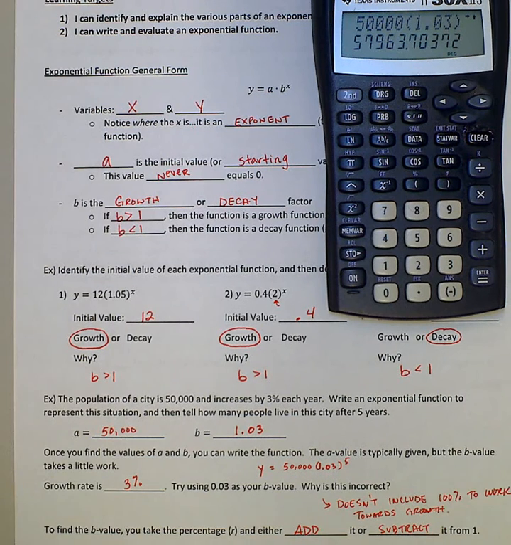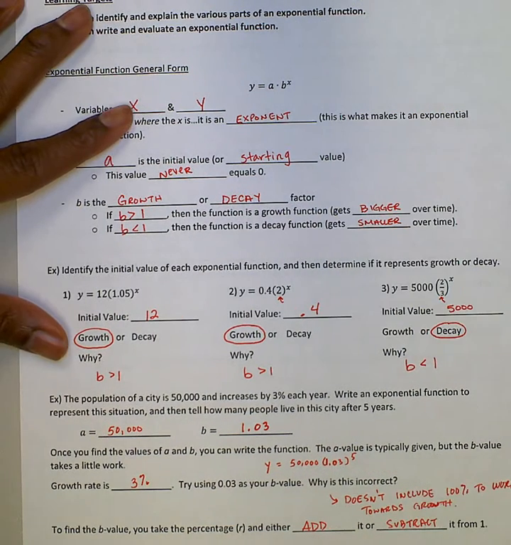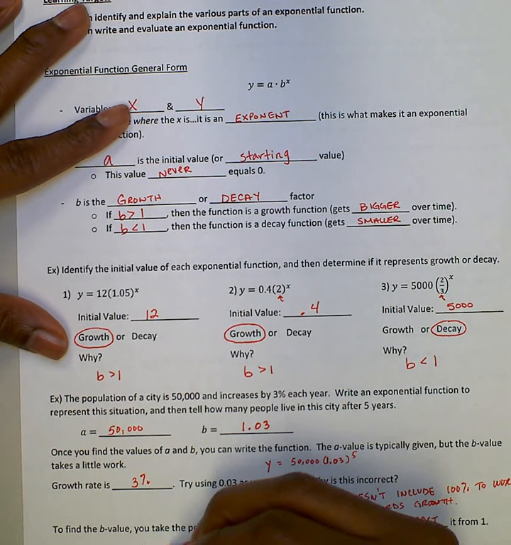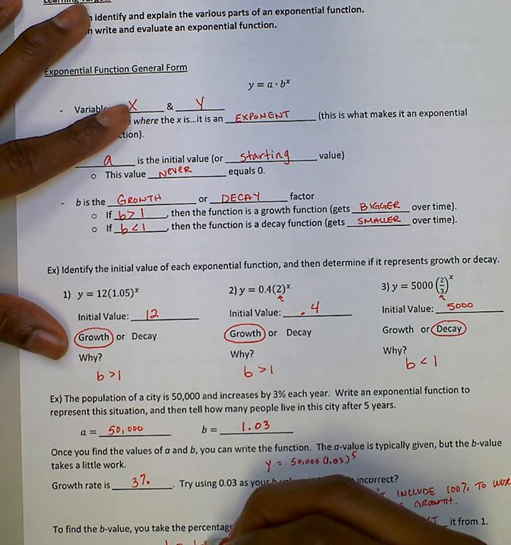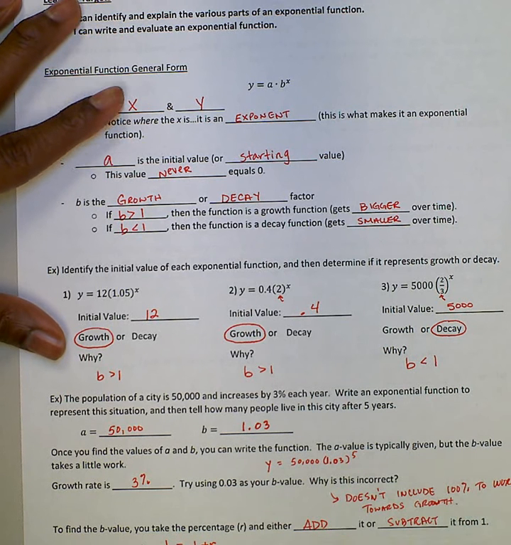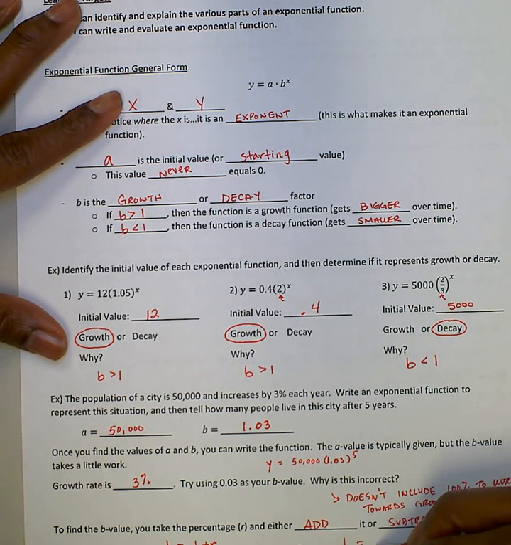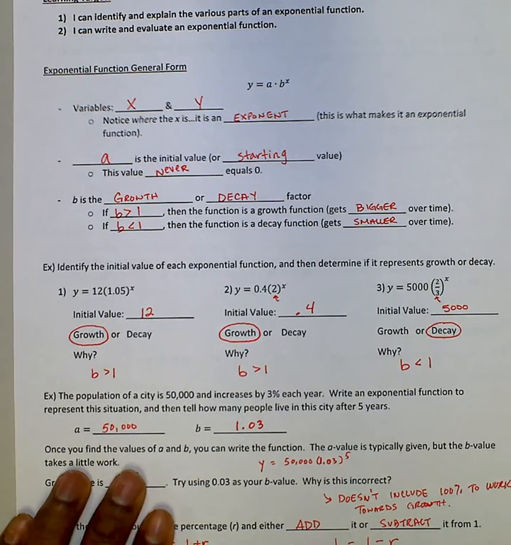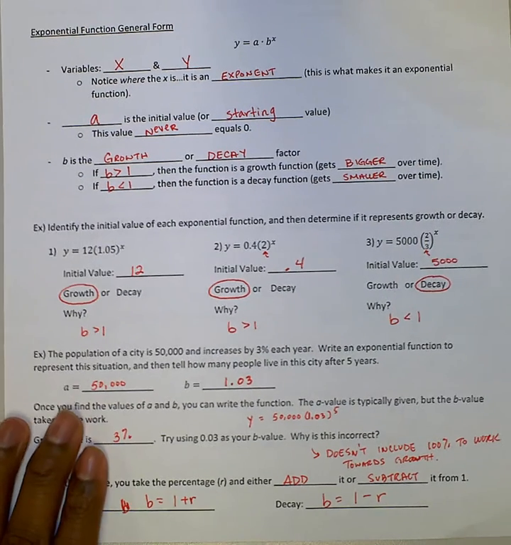So our growth value, if it says it's a 3% growth, we'd say B will either equal 1 plus R if it's growth, or B will equal 1 minus R if it's decay. Okay, so if it said that the population should decrease by 3% each year, then we would say 1 minus 0.03, or 0.97.